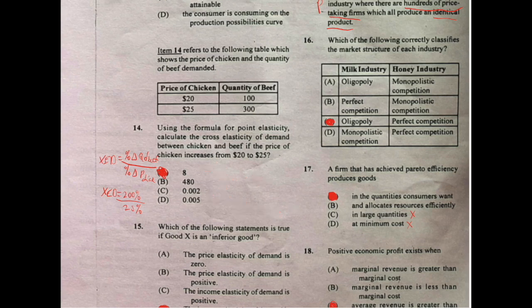For this, you put the 200% change in quantity demanded for beef, and then you put that over the 25% change in price for chicken, and then the 200 over the 25 will give you 8.